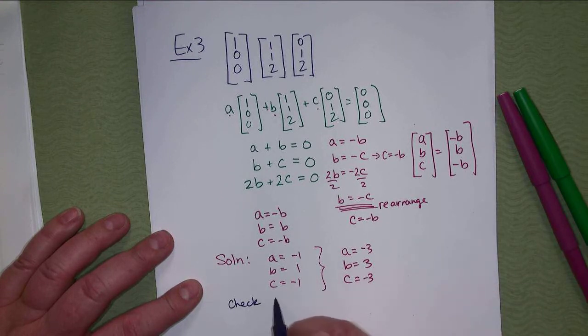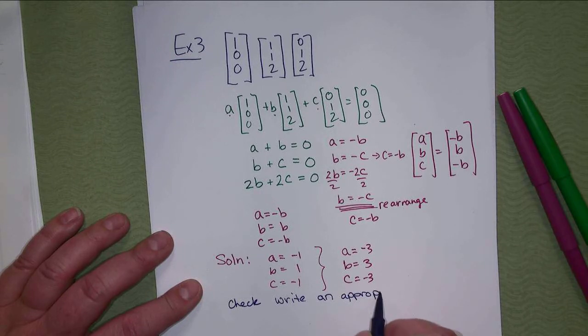So write the linear combination. Sometimes it'll say write an appropriate linear combination.